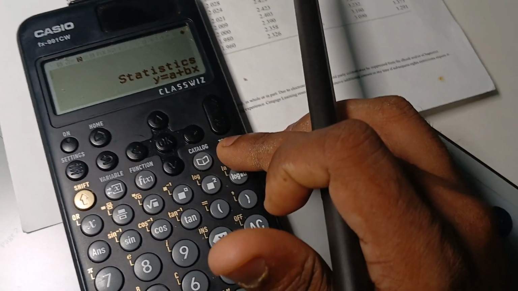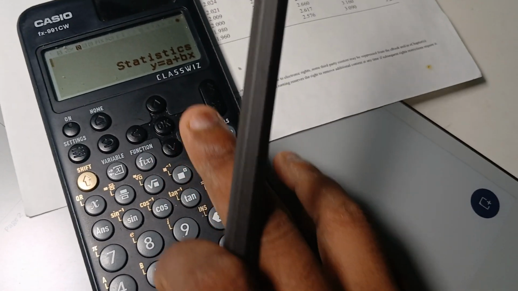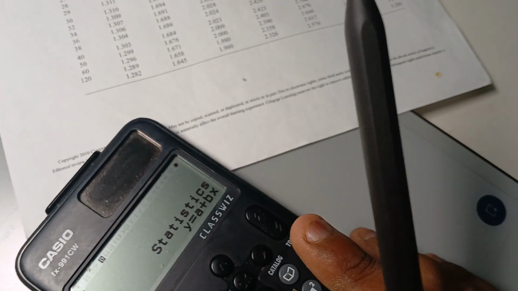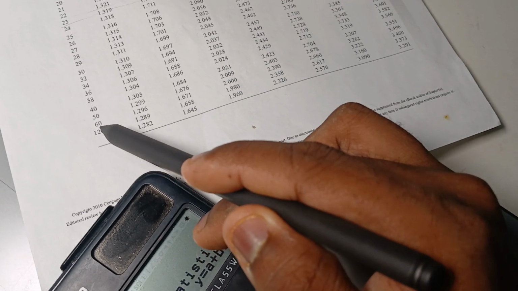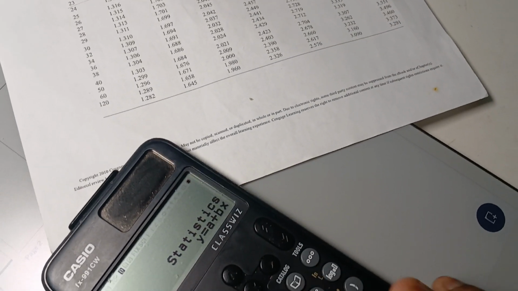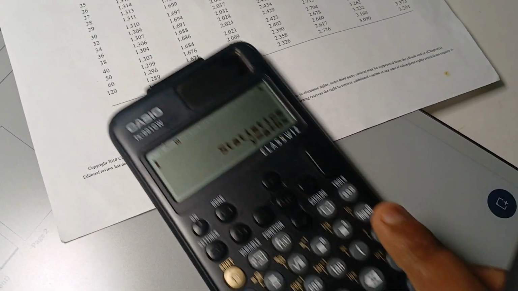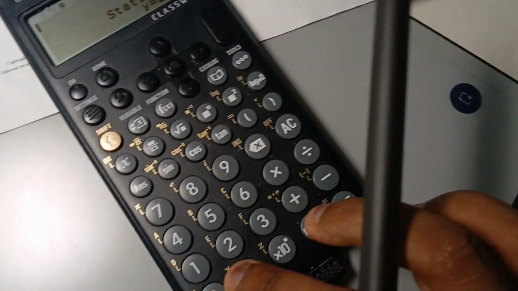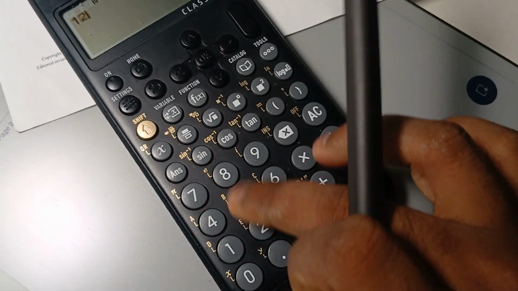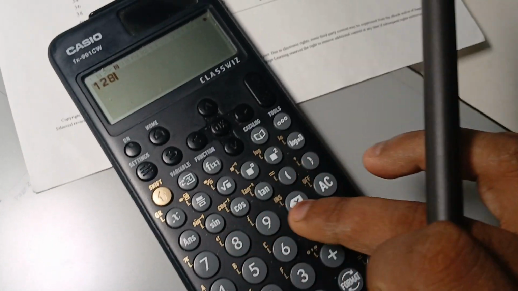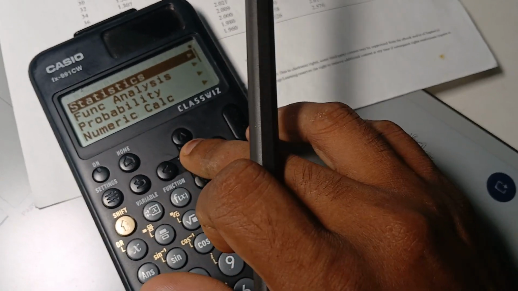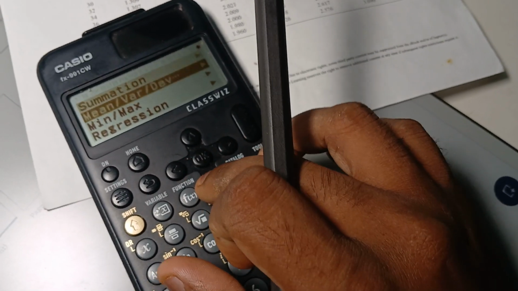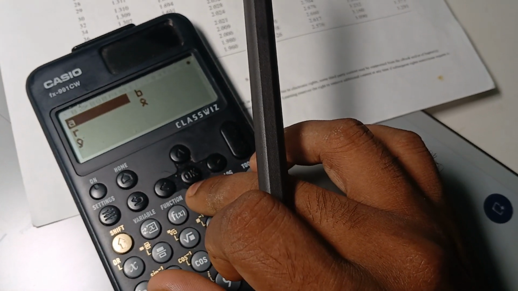From here we can estimate. Let's say that I need to estimate the value at degrees of freedom, here instead of 120, I want to estimate that at 128, let's say. So I put in 128, and next I go to the catalog, go to statistics, and from here take the regression.